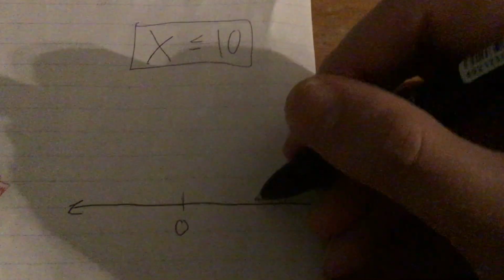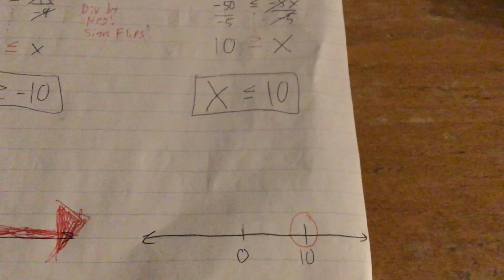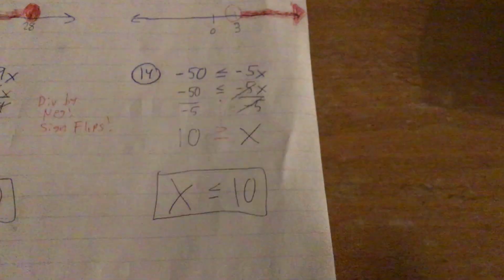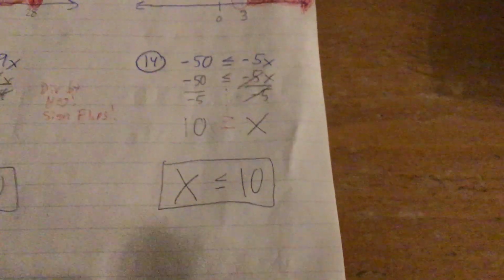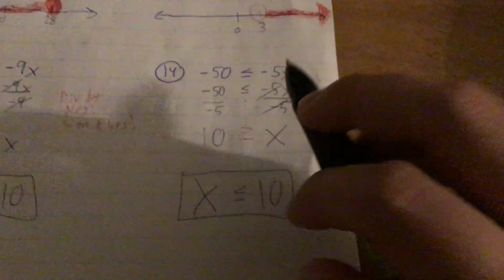So I'm going to put 0 in the middle. I'm going to put 10 on the right. And then I'm going to circle that 10, and I'm going to shade all the legal values less than 10. Anything shaded makes the above inequality true. So just to test it out, if I plug in 9, negative 5 times 9 would be negative 45. Technically, negative 50 is less than or equal to negative 45. Negative 50 is less than negative 45.